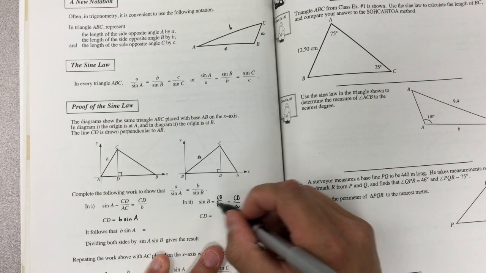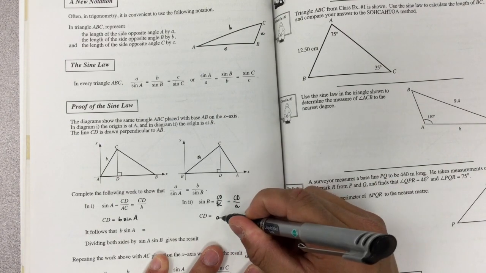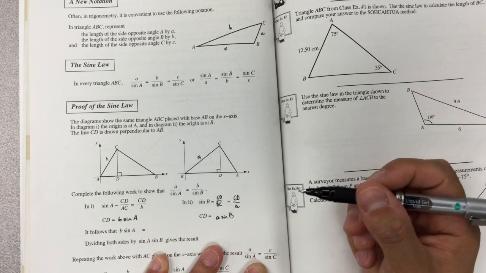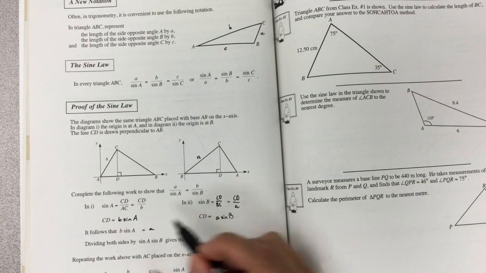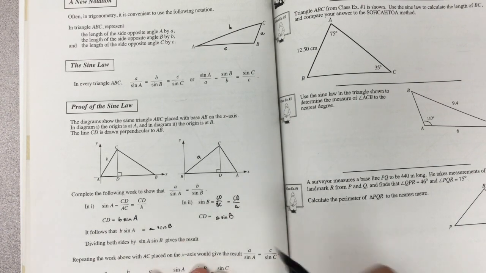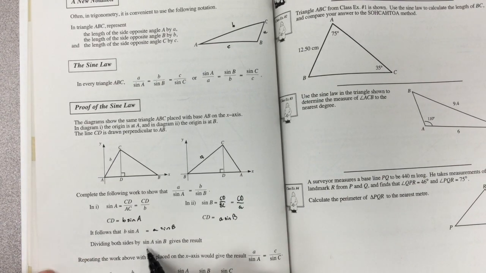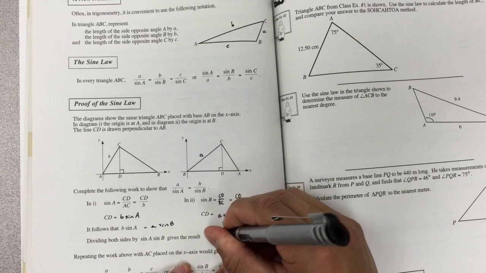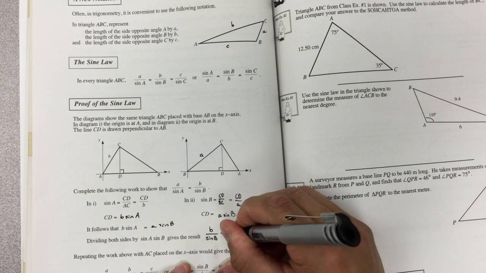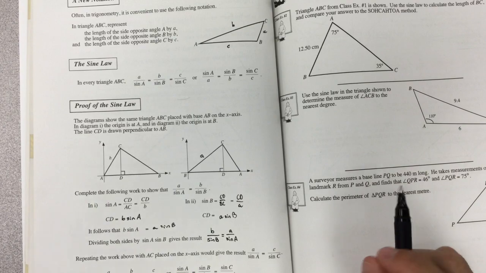Then we could rearrange this to say CD is equal to a times sine B. And so then it would make sense that b times sine A is equal to a times sine B. And if we divide both of those by sine A and sine B, that would give us b over sine B is equal to a over sine A.